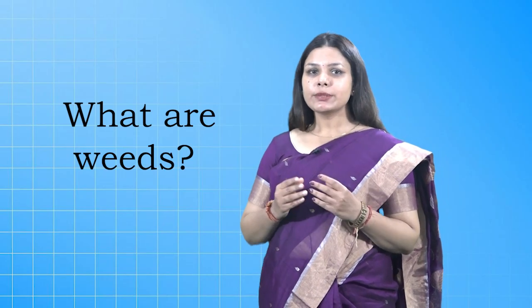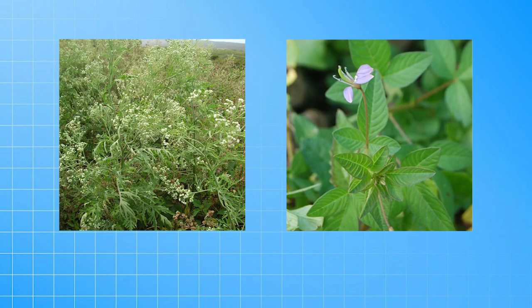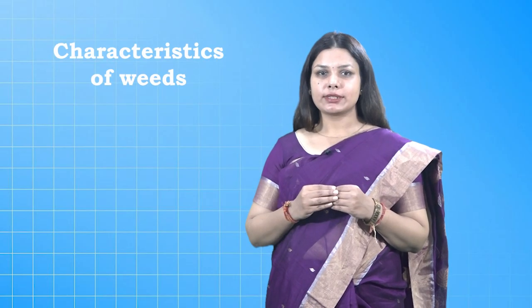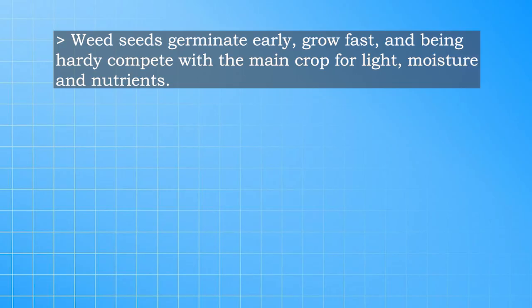So viewers, what are weeds? Weeds may be defined as unwanted plants that grow in another plant's space and use the minerals and fertilizers that are meant for the desired crop. Let us now understand the characteristics of weeds one by one. First, weed seeds germinate early, grow fast, and being hardy, compete with the main crop for light, moisture, and nutrients.